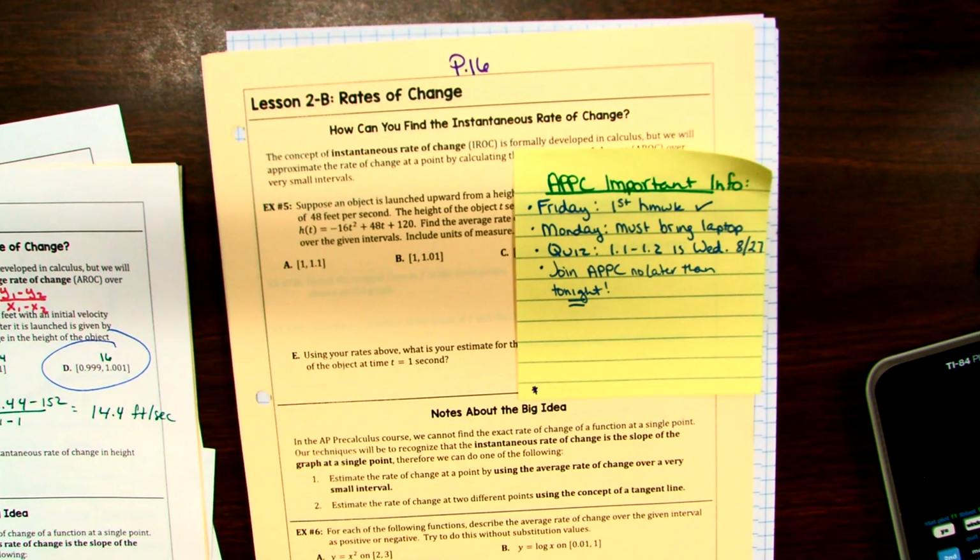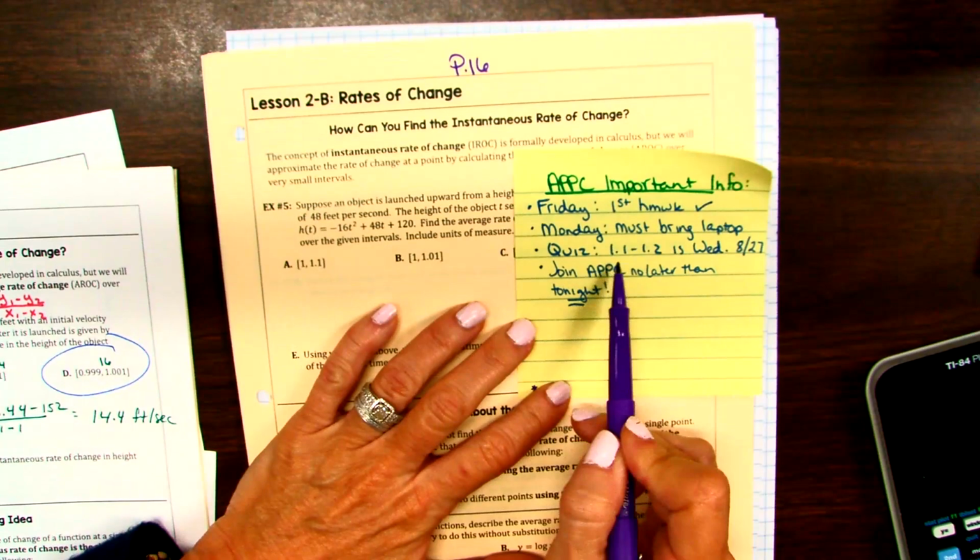If you are having trouble with your password, is there anybody here that's having trouble getting in? Because I don't want to spend the whole time talking about it if nobody does. Anybody having trouble? Okay, talk to me if you are, and I'll tell you what you have to do. And then next Wednesday we'll have a quiz on 1-1 and 1-2.